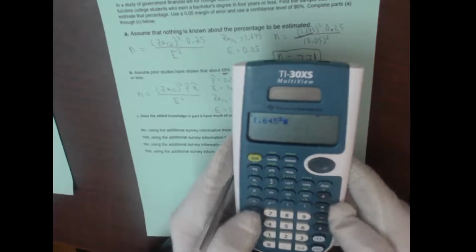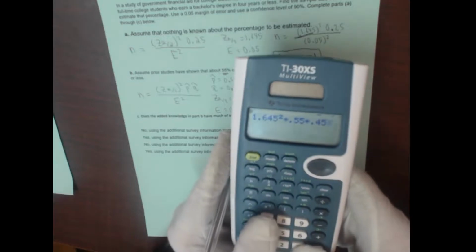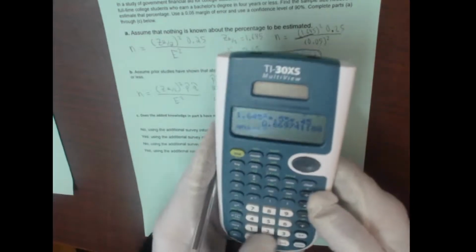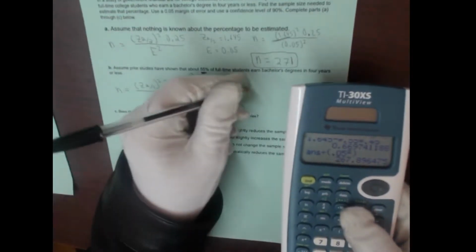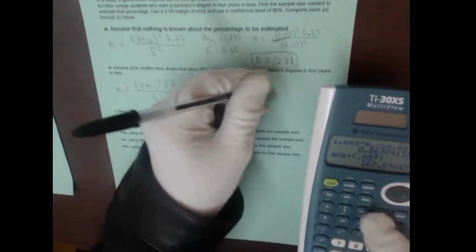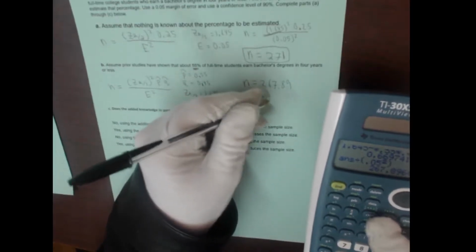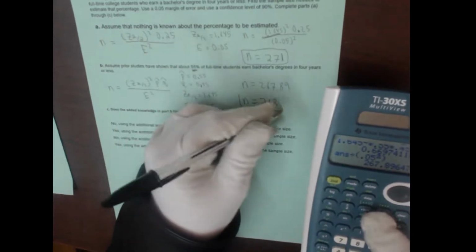So let's plug that all in. 1.645 squared times 0.55 times 0.45. That's going to be my numerator, divided by, parentheses, 0.05 squared. Again, you can do your calculations slightly differently from me. And so remember, we get n equals 267.89. Remember, we have to round up. So 268. Always round up, even if it was 267.1, you would still always round up.